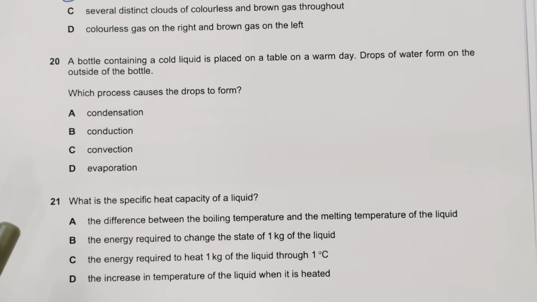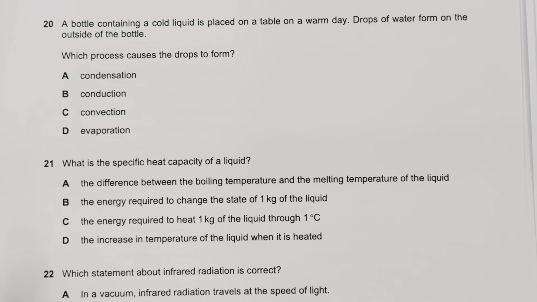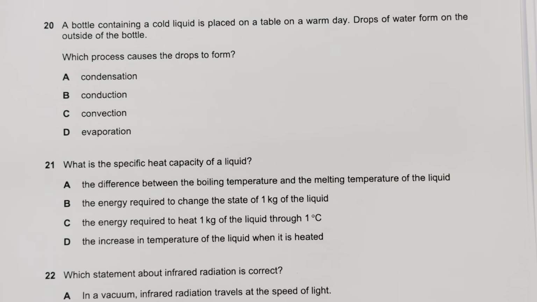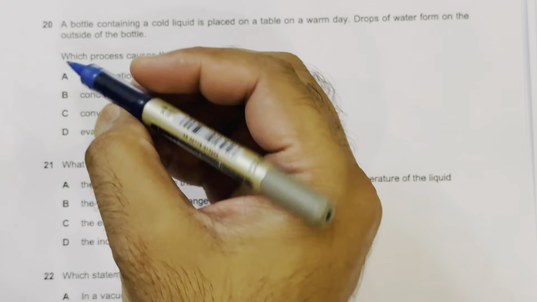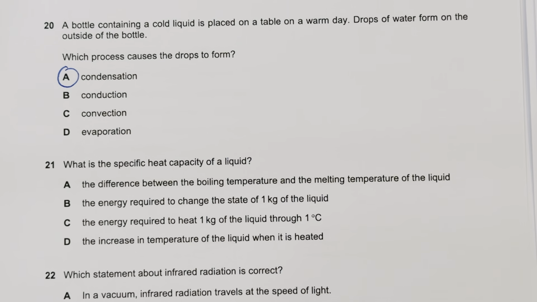A bottle containing a cold liquid is placed on a table on a warm day. Drops of water form on the outside of the bottle. Which process causes the drops to form? Okay. It is condensation. This was an easy question. Moving to question number 21.